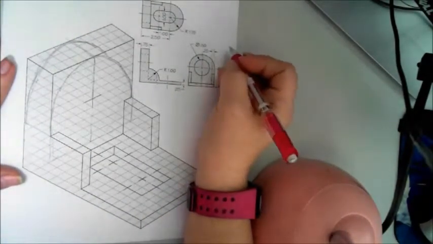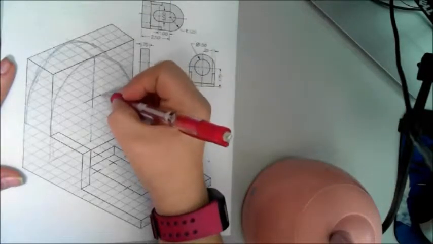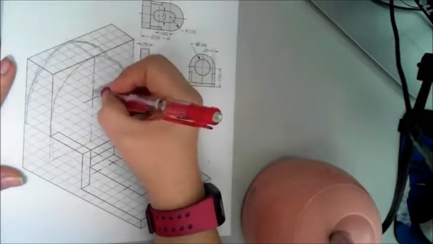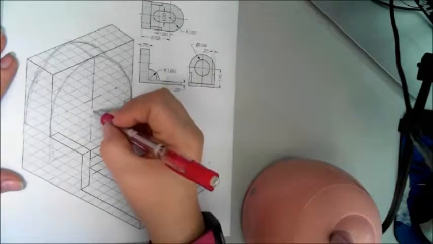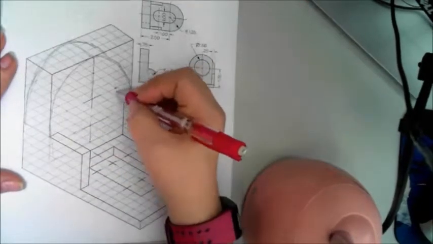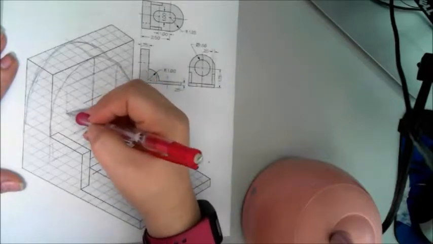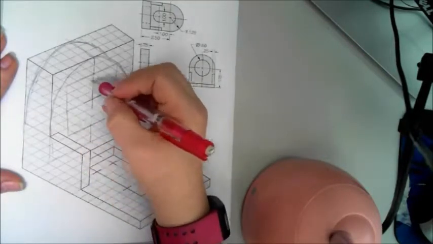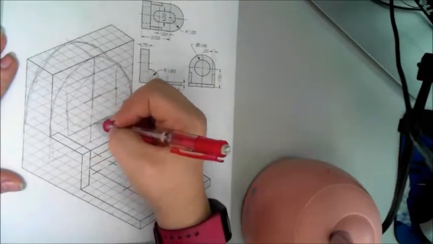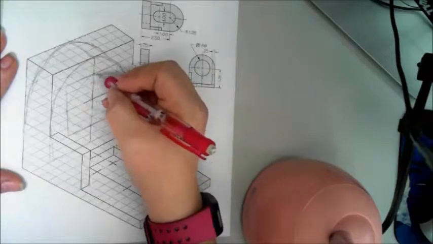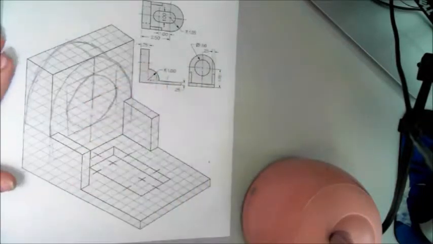So look at the circle, diameter of 1.5, 3, 1, 2, 3, because I'm just going to assume each square equals a quarter. Block it in, so I have my center points to hit it, and then my ellipse is going to hit that.